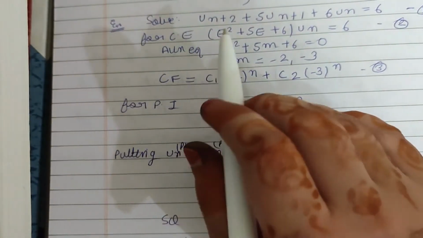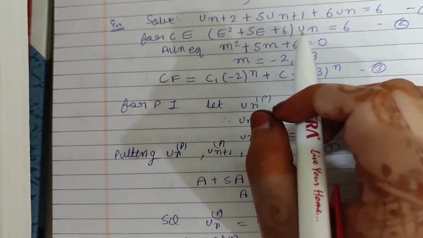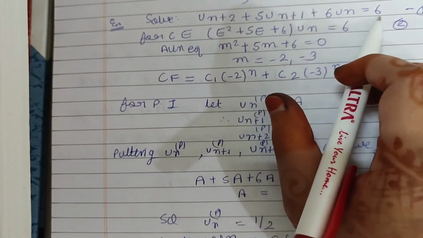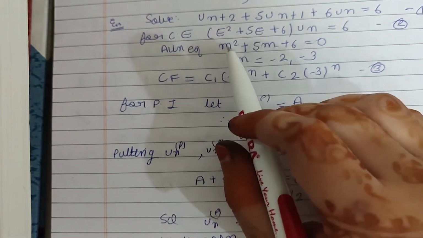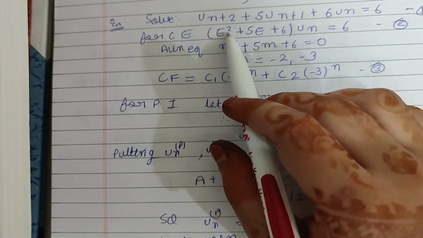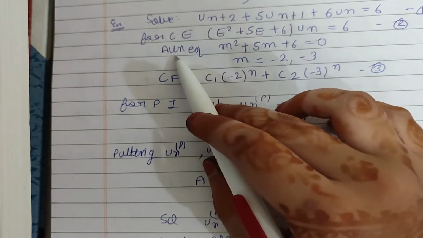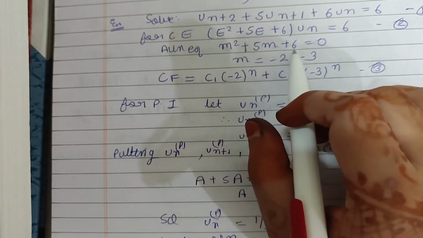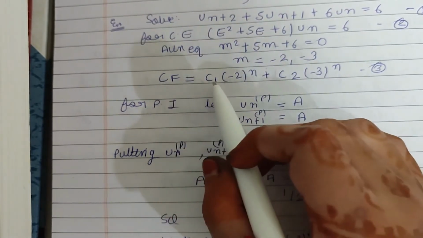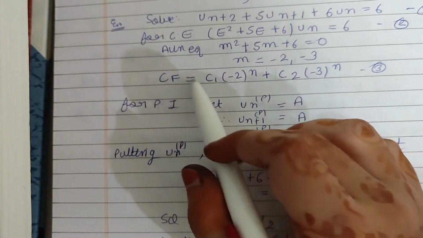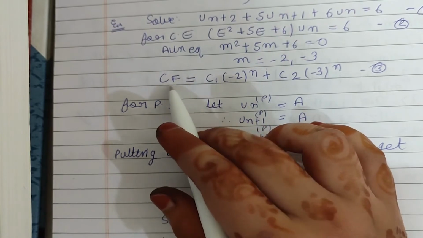So suppose we have this question, u n plus 2 plus 5 u n plus 1 plus 6 u n equals 6. Now for finding the CF, you just do what? Write the equation E square plus 5E plus 6 u n equals 6. Write the auxiliary equation m square plus 5m plus 6 equals 0. Find m, which is minus 2 and minus 3, and follow the rules and find the CF. So I guess no confusion till finding CF.